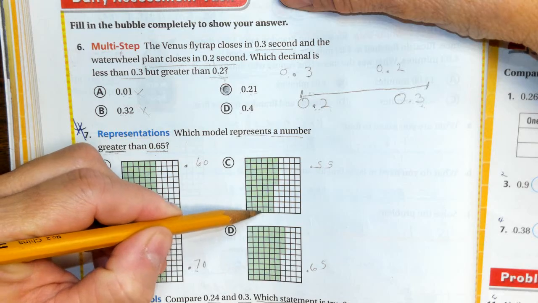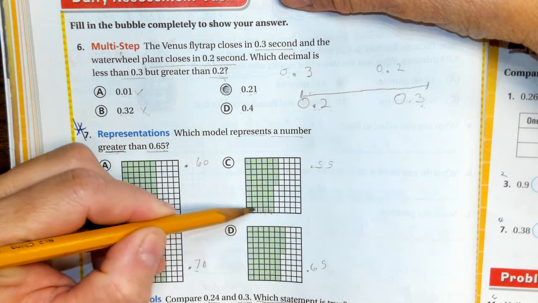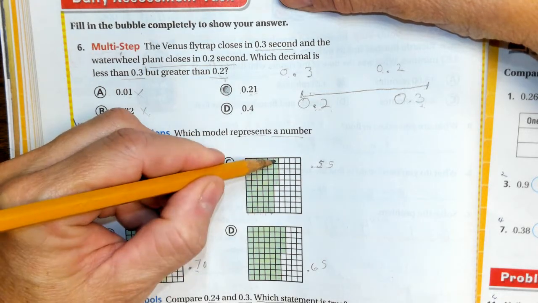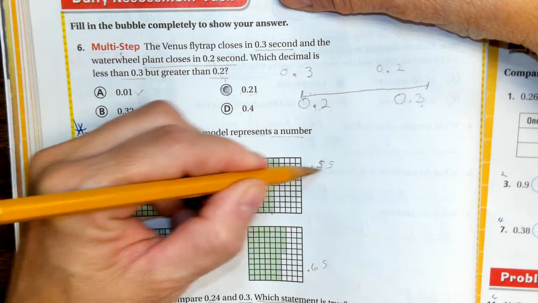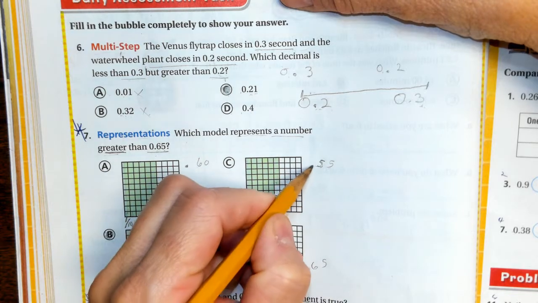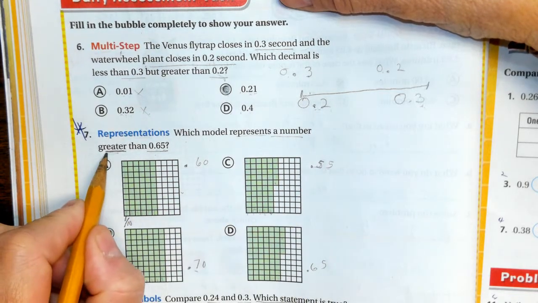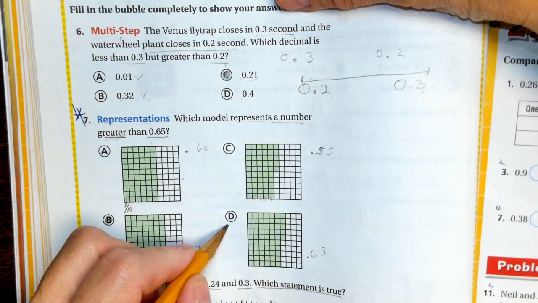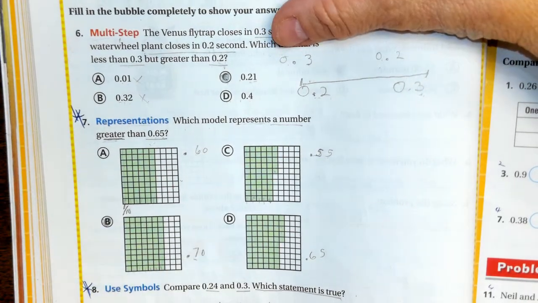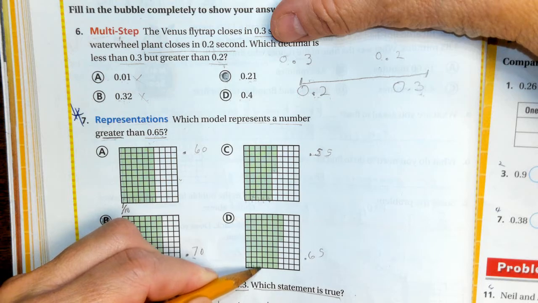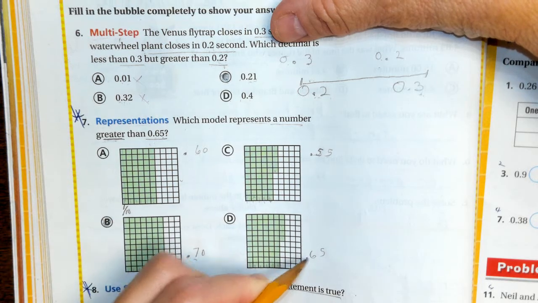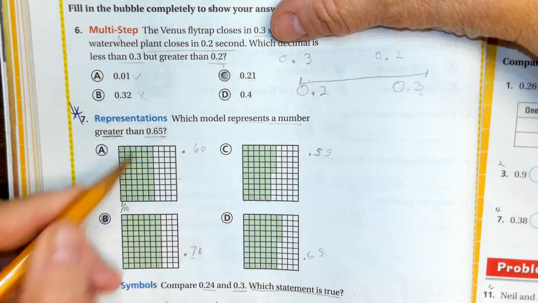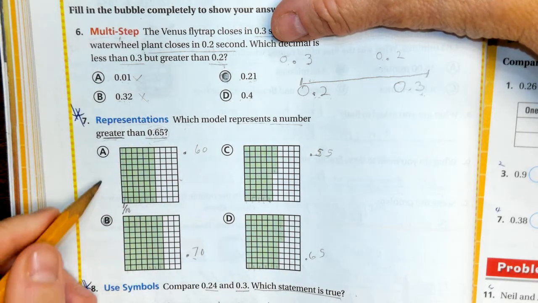So we have 1, 2, 3, 4, 5/10. So we put a 5 in the tenths place, and we count these hundredths. 1, 2, 3, 4, 5. We have 55/100. Okay, which is not greater than 0.65. D. 1, 2, 3, 4, 5, 6. So we have 6/10, and we have 5/100. So that is equal to 0.65, but not greater.